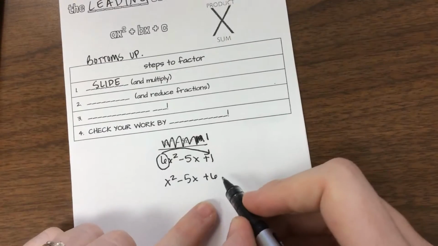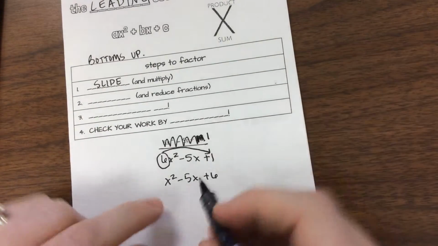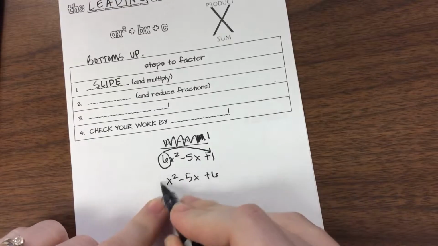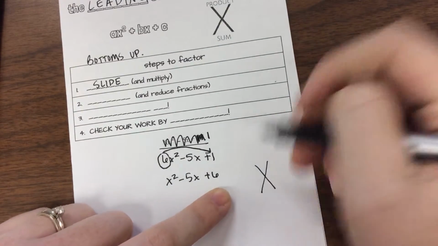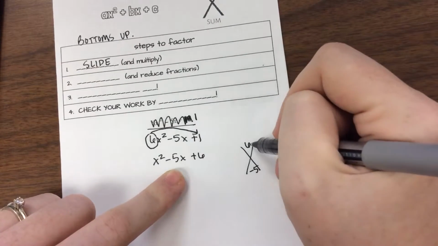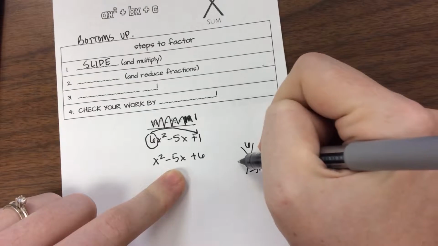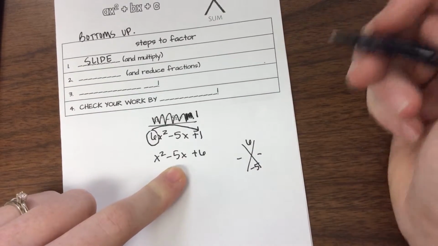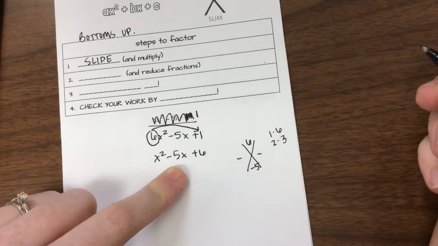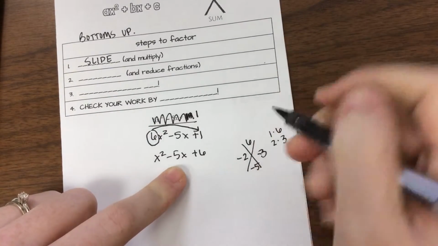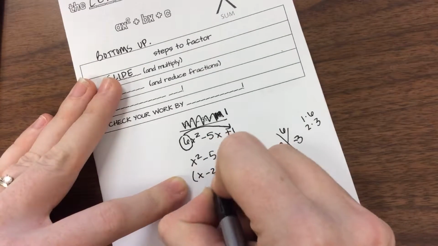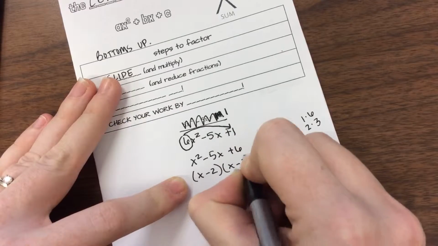Once you slide and multiply, the next thing you're going to do is our x puzzle, because now we've transformed it into a trinomial that has a leading coefficient of 1. So 6 goes on top and negative 5 goes on the bottom. If you're multiplying to get a positive 6 but adding to get a negative 5, both of them have to be negative. Your factors of 6 are 1 times 6 and 2 times 3. So they're both going to have to be a negative 2 and a negative 3. So our factors here are x minus 2 and x minus 3.